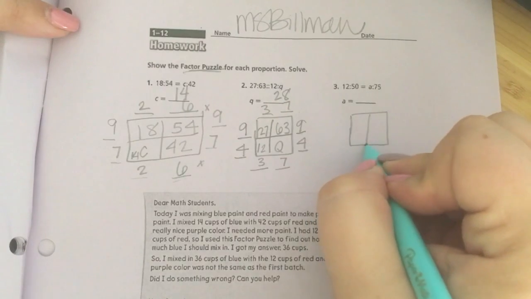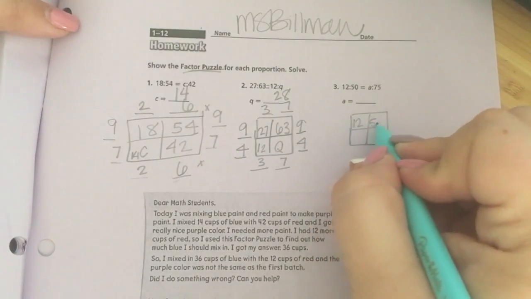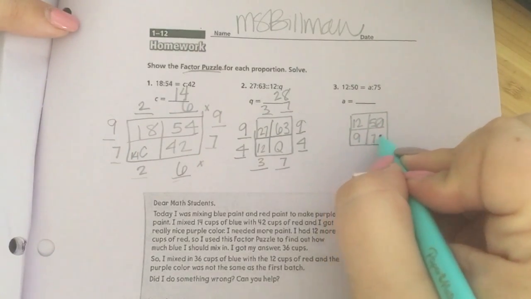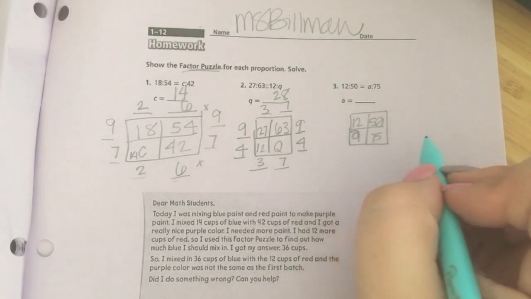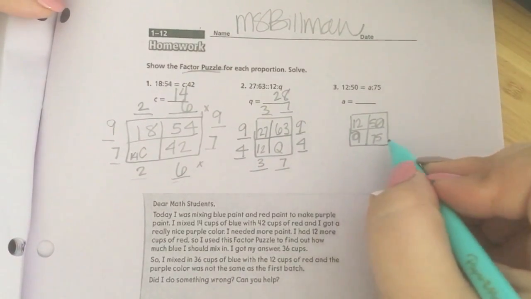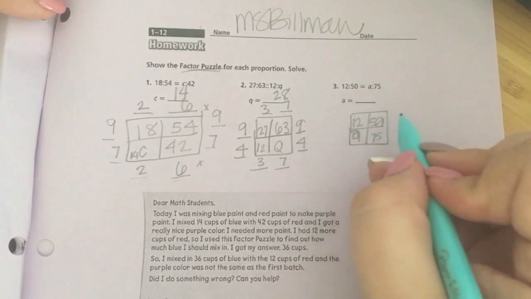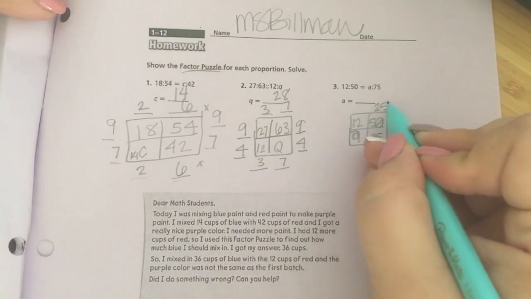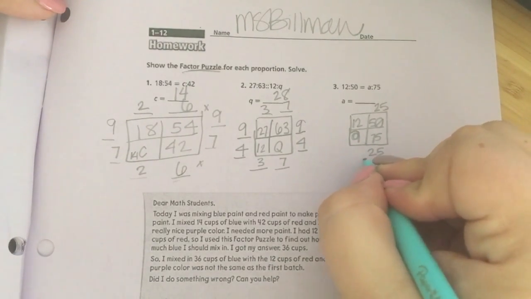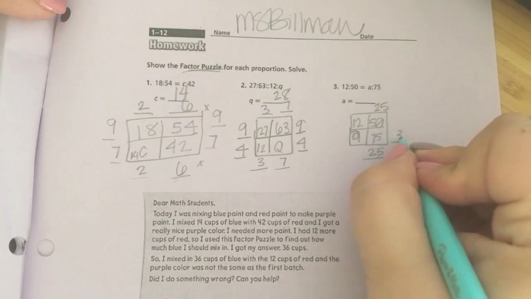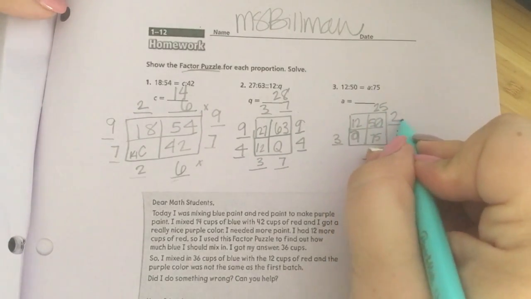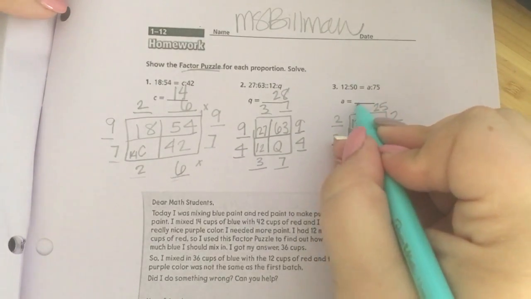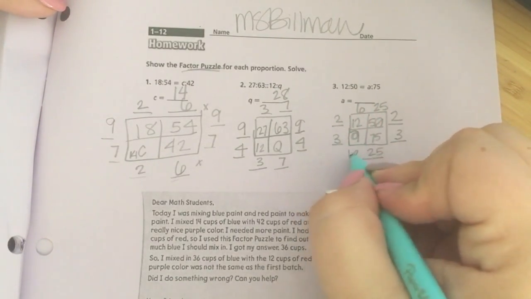Number 3, 12 to 50 is equal to A to 75. Now, 50 and 75, these are numbers that we see a lot, but I don't want to just say 5. I might have to think outside the box on this one. So I do know, because I'm a mathematician on a mission, that 50 and 75 have the number 25 in common. I know, kind of mind-blowing, right? So 25, I make that my right-hand column. 25 multiplied by 3 gives me 75, and 25 multiplied by 2 gives me 50. I bring the 2 and the 3 across. 2 multiplied by something gives me 12: 6. Bring the 6 down. 3 multiplied by 6 gives me 18.